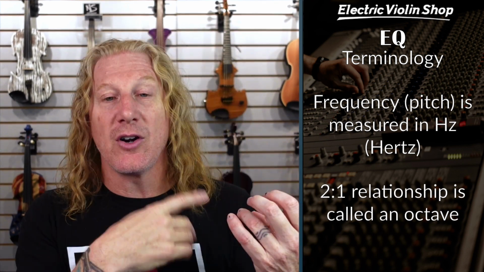Another thing to keep in mind is a 2-to-1 relationship is called an octave. So when we say with a violin that open A is 440 hertz, the A on the G string, an octave below that would be 220 hertz. Third finger on the A string, the A above that open A would be 880 hertz. This is a good thing to remember in your mind, that 2-to-1 relationship, that's an octave. Every time we go up an octave, we double the frequency. If we go down an octave, we cut the frequency in half.